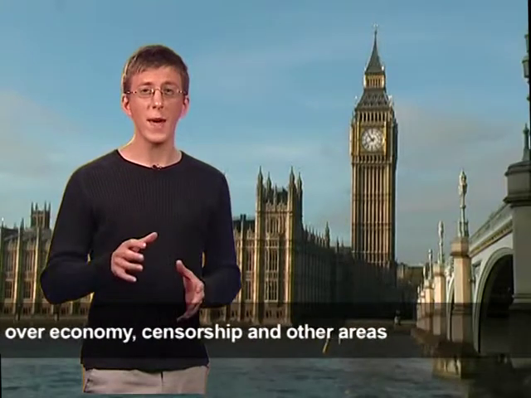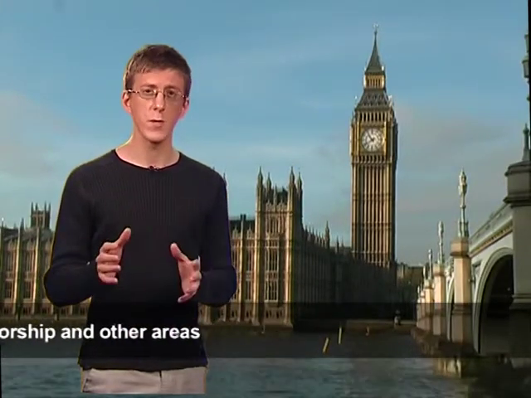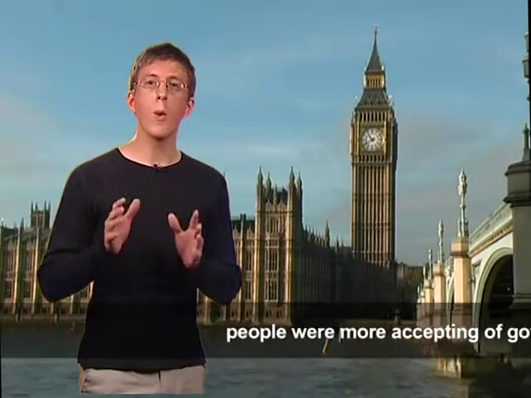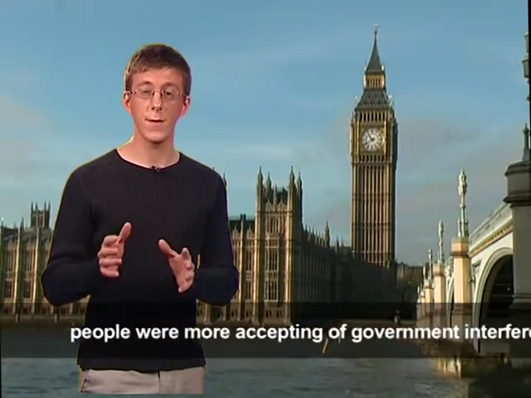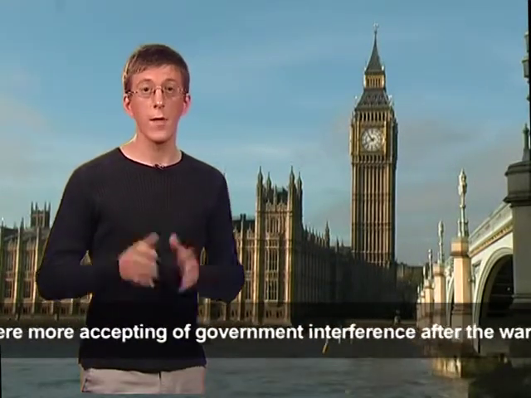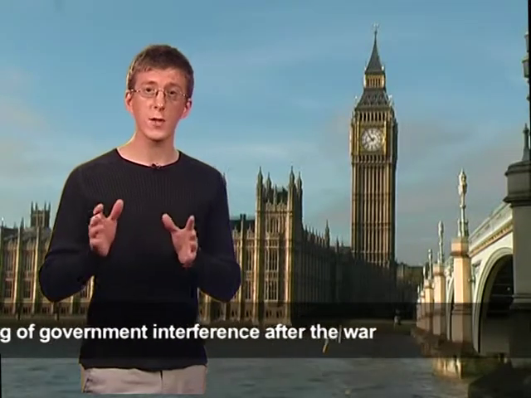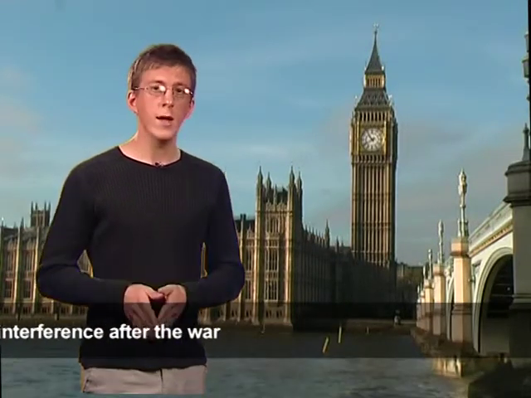The only point you could make here is that perhaps this was a progression from the liberal reforms of the pre-war government, so not a complete change. But if that was the case, then the level of involvement after the war would have continued in the same way, and it didn't. However, people were more accepting of greater government interference after the war. Therefore, whilst a long-lasting transformation is a bit strong, there was certainly a permanent shift in attitude.